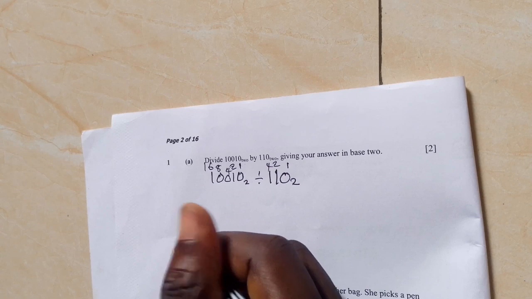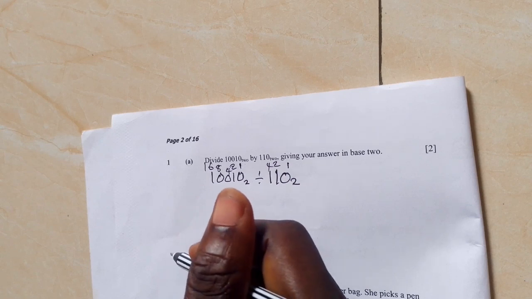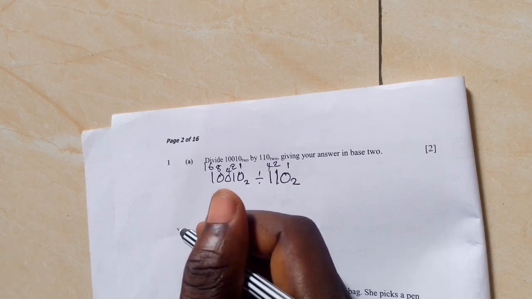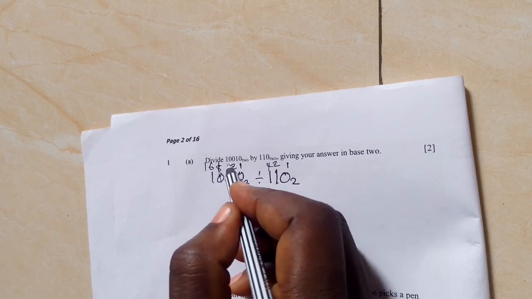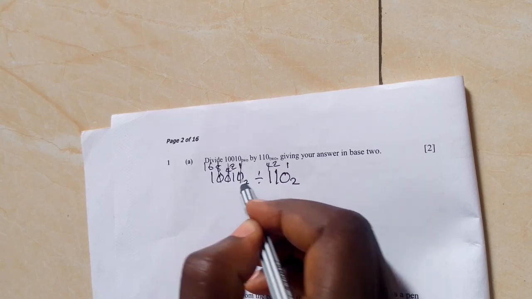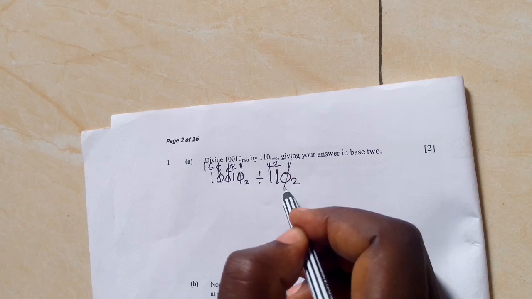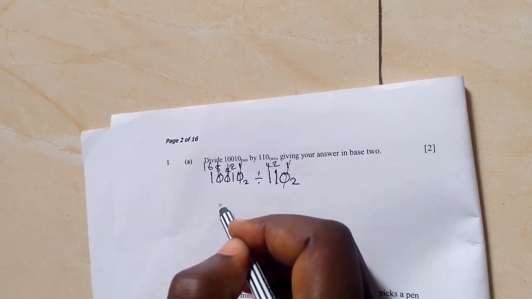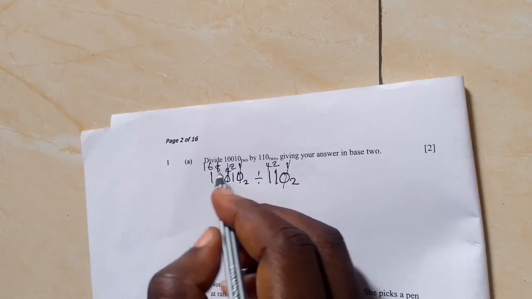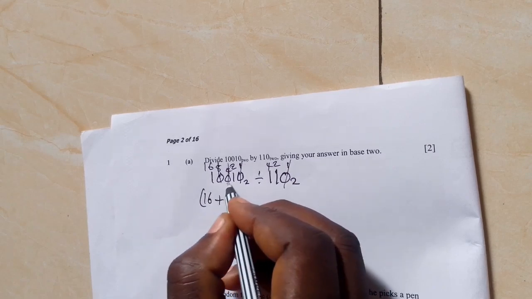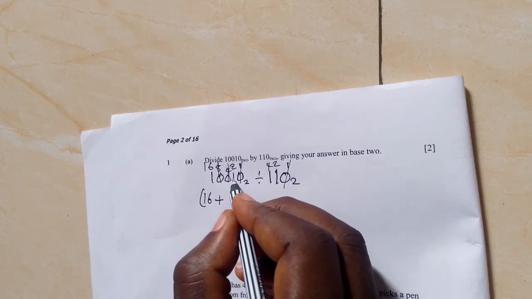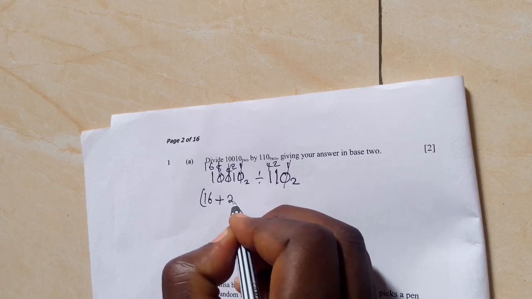Okay, so anything by 0 is 0. So meaning that when you multiply these, you are going to get 0. Here you are going to get 0. Here you are going to get 0. Even here you are going to get 0. Therefore, you are going to say 1 times 16, that's 16, plus here is 0. So 1 times 2 is 2.